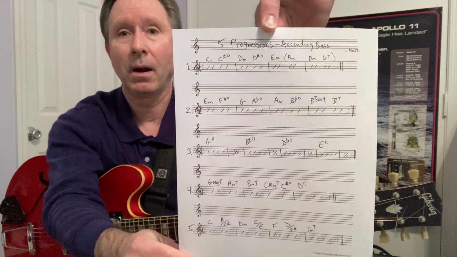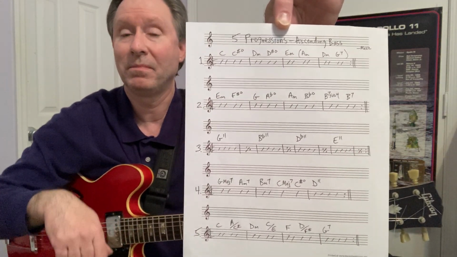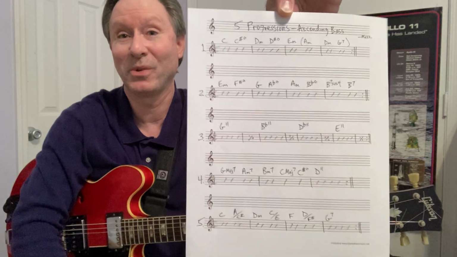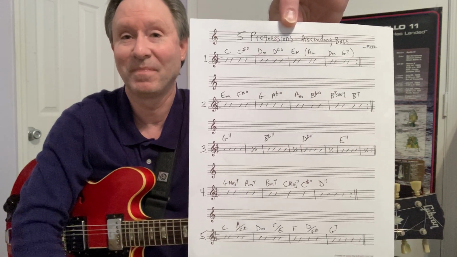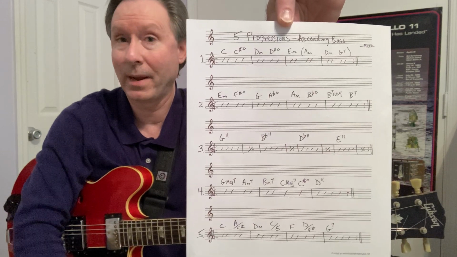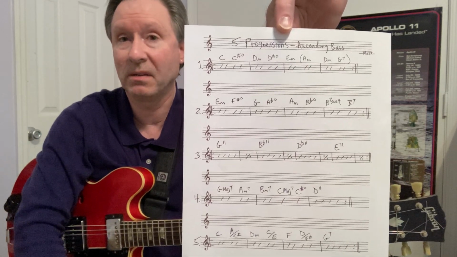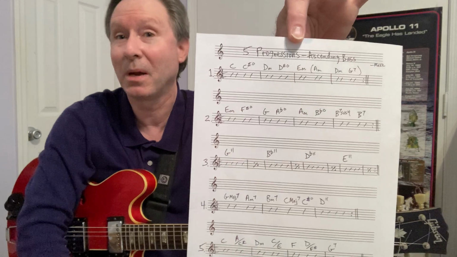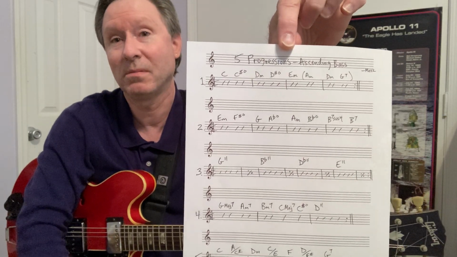And the 5 that you're going to hear today are these. And I'll leave these in a link in the description, so you'll be able to see this handout. But as you can see, the bass lines, the letter names of the chords, are ascending, sometimes by half step, sometimes by whole step, and sometimes by a minor third.